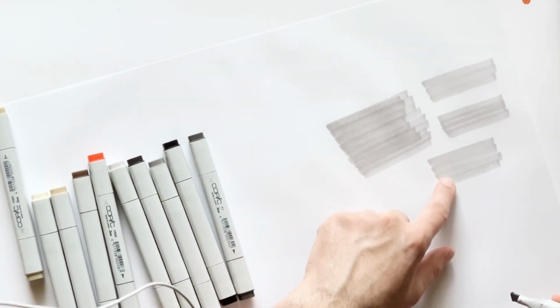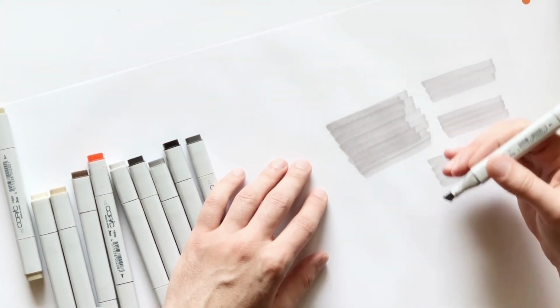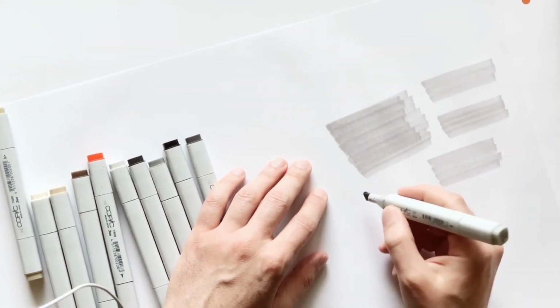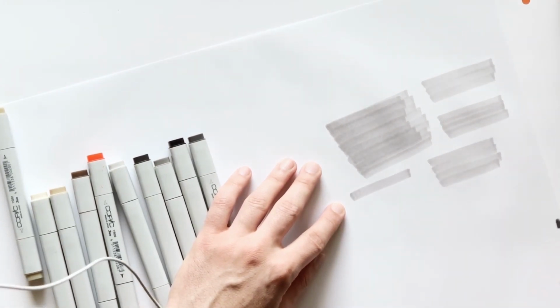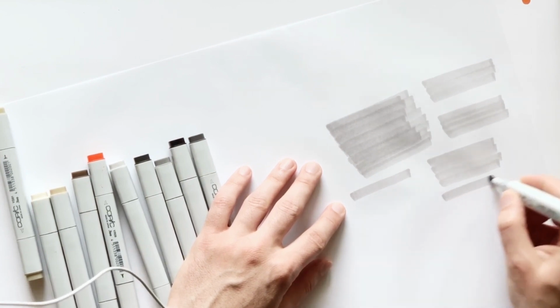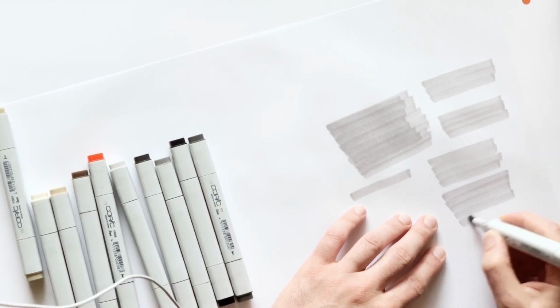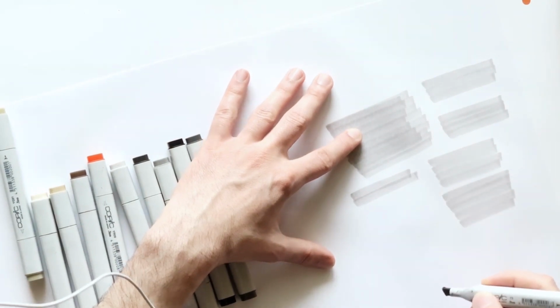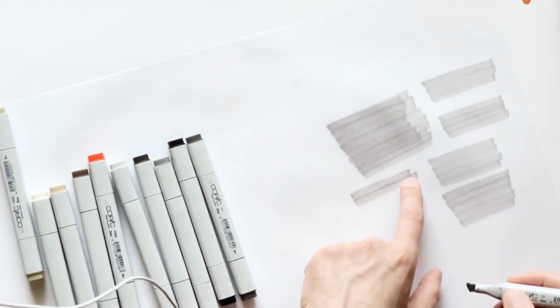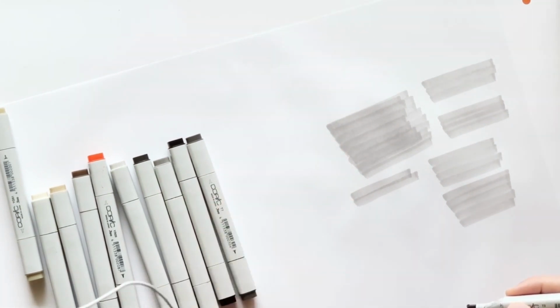Otherwise, if you wait too long, the ink will dry and it won't bleed. It won't create that nice constant look. So I can show you one example over here. I'm waiting till it's dry. Meanwhile, I can practice more here. And then once it's dry, I'm putting the second layer. As you can see, it creates this sharp line because it was dry and they don't blend nicely.